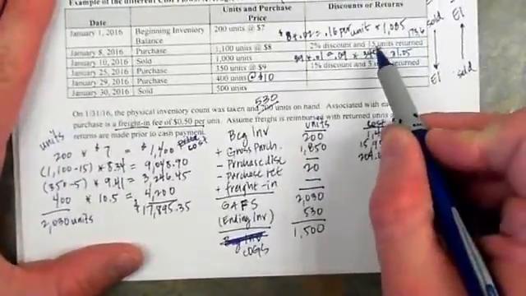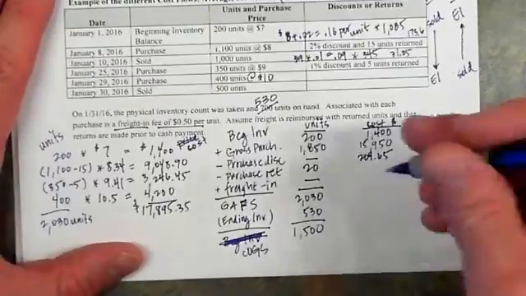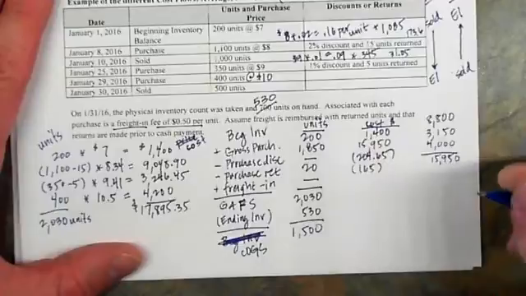The purchase returns, 20 of those items. Now, 15 of those units that we returned were at $8, and 5 of them were at $9. That's going to be $165 of purchase returns overall.